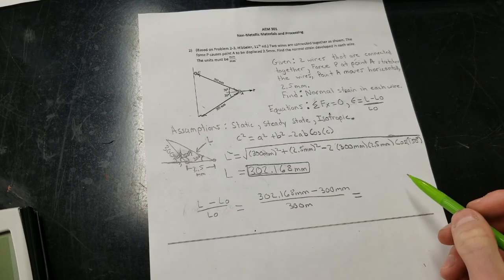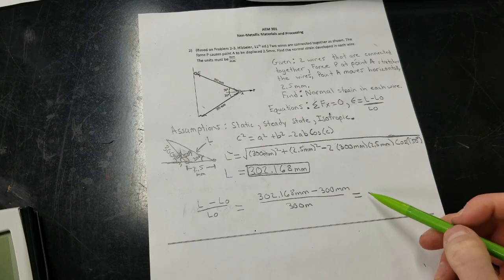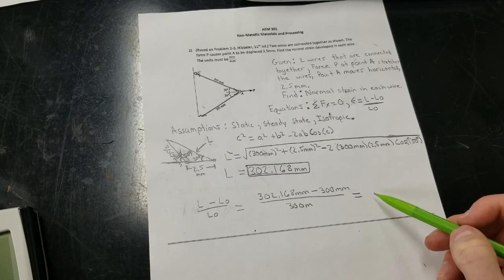And that should be the final answer there, if I've done everything correctly, which I most likely have not, but we're going to try it anyway.